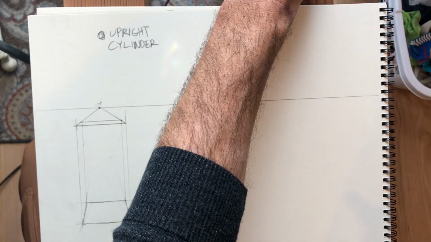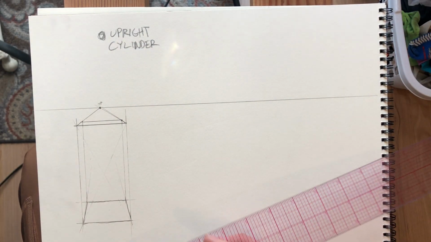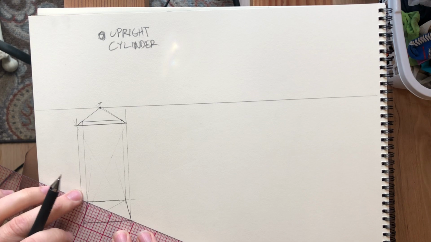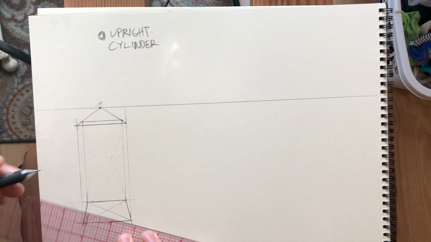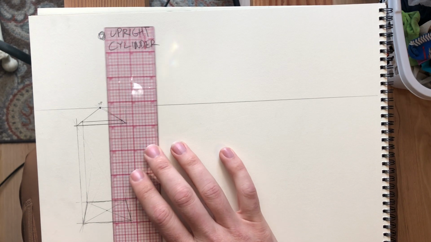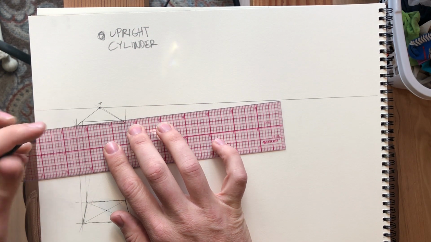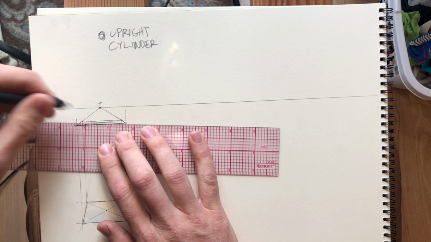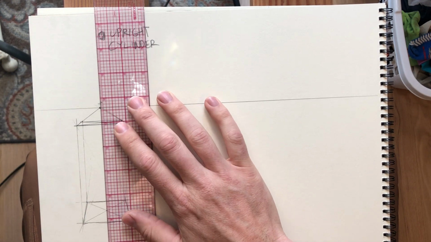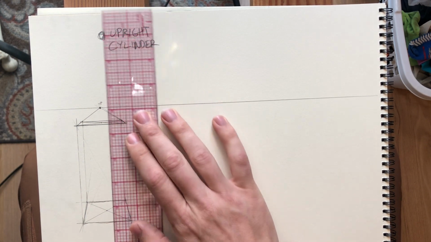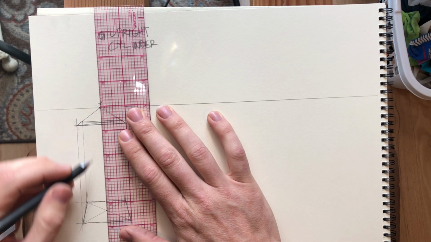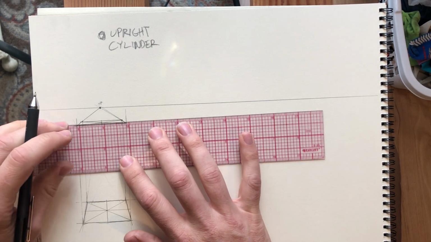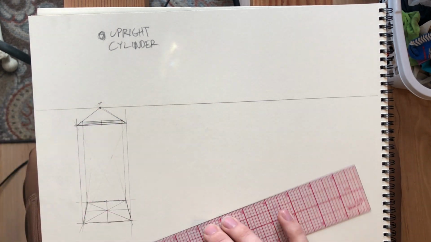Okay. How do I put my ellipses in for my cylinder ends? I can use this same trick of dividing to find the dead center. I can do the same up here. Find the dead center. That should be straight below the vanishing point. I'm going to just run a line through those, and I'm going to run a side line in as well for a horizontal.